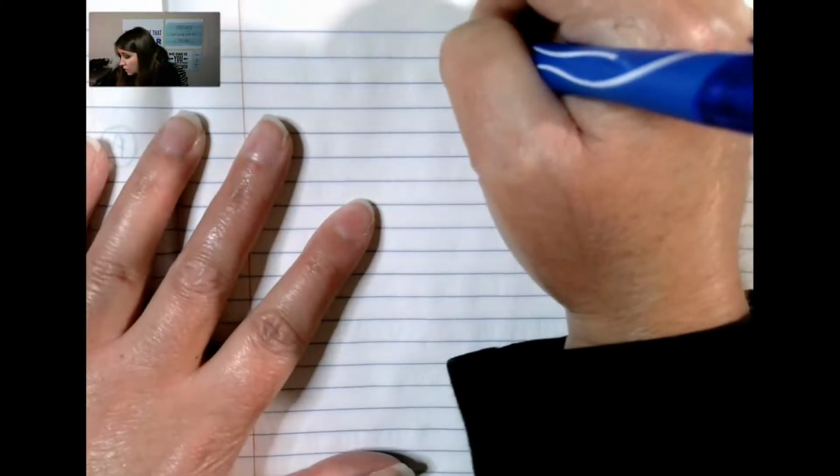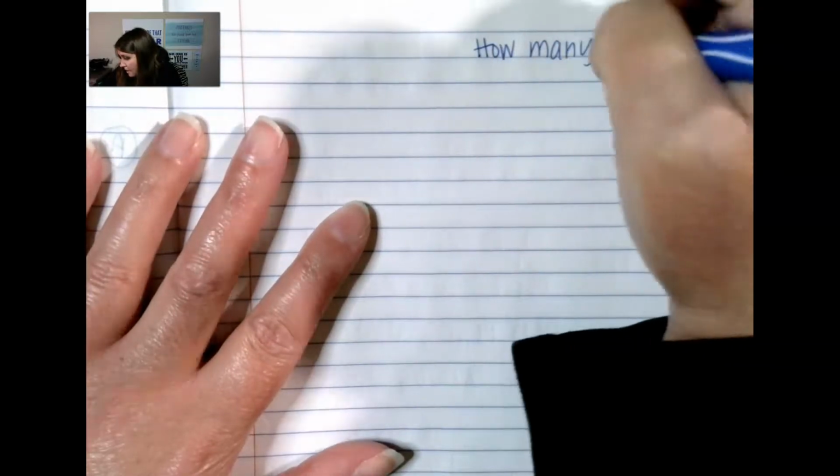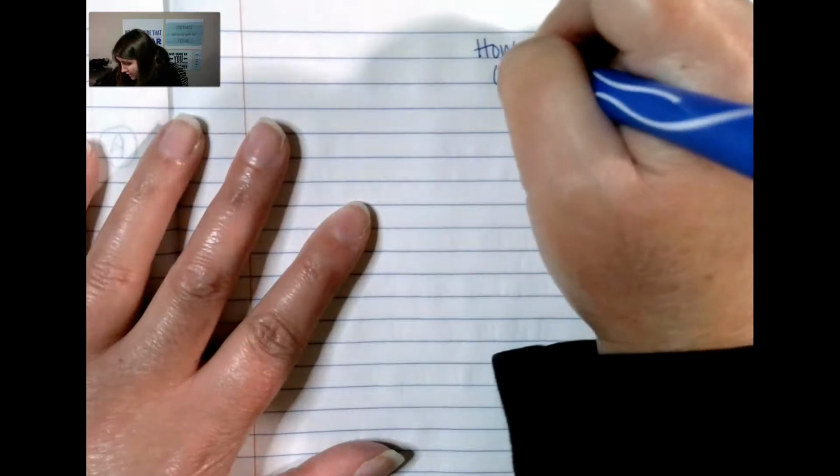You want to have identical groups of cookies in each bag. So no cookies left over, and you want every bag to have the same cookies. What is the greatest number of bags of cookies that you can make to give to your friends? So how many friends are going to get cookies? So let's see here. How many bags of cookies can you make?